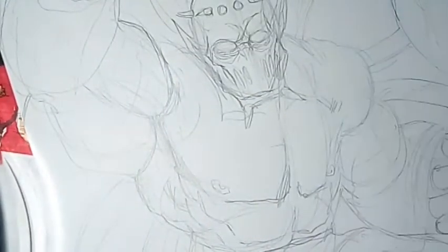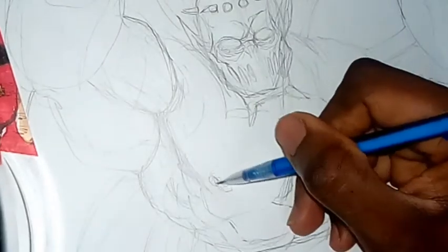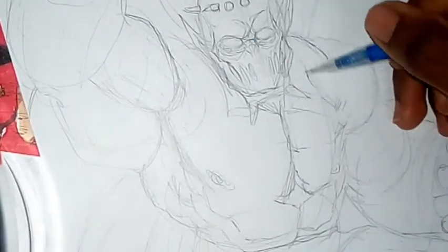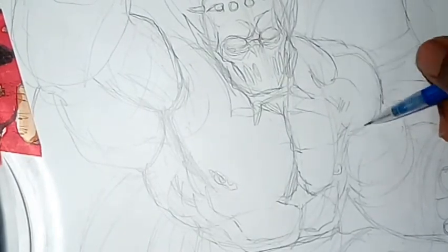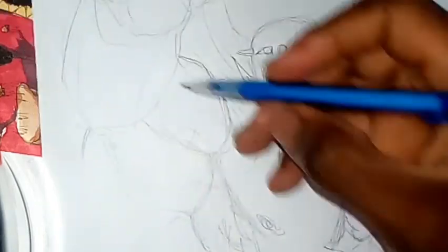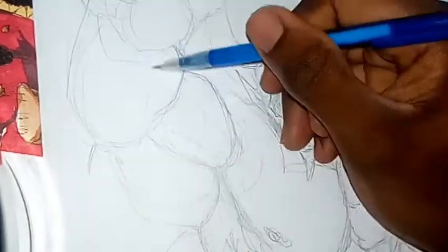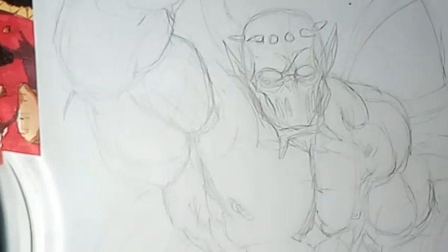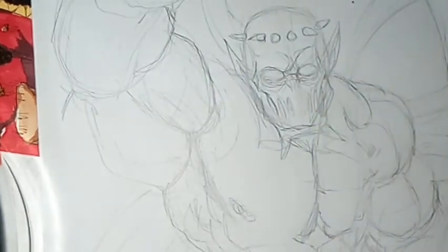Remember, keep it simple. Keep it simple. For your first few tries, you don't want to just go in and be like, oh, I'm gonna draw Godzilla with a huge mecha chest and draw him like with two monsters popping out of his legs.